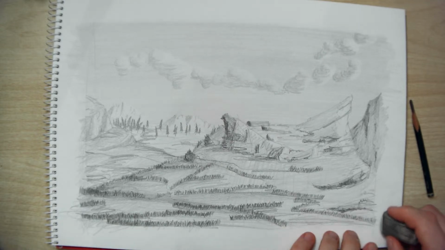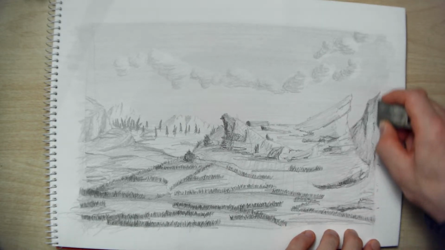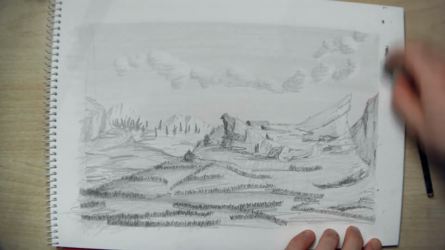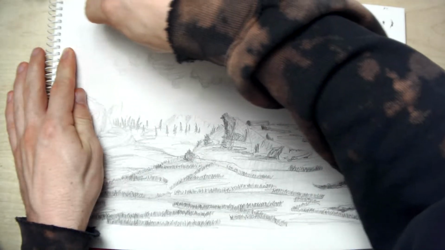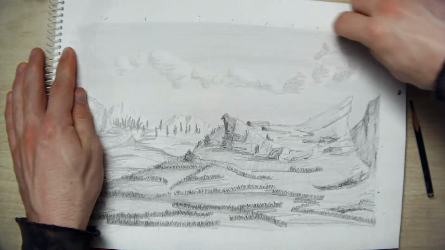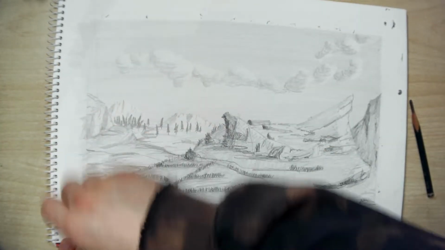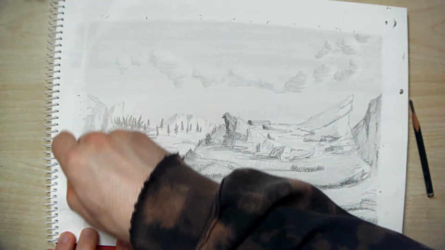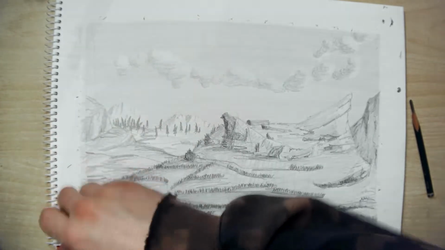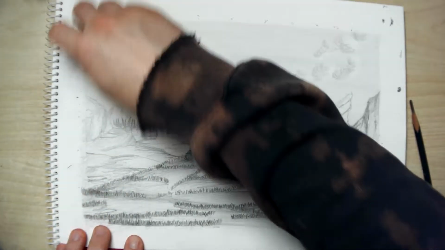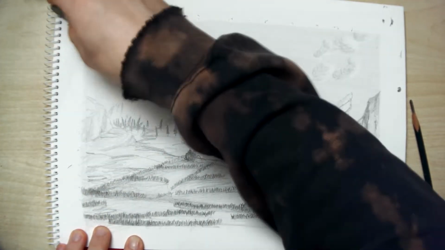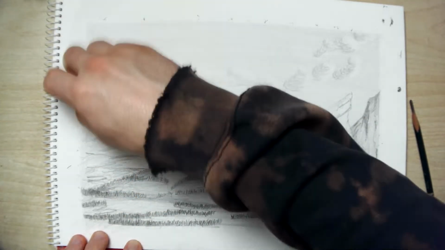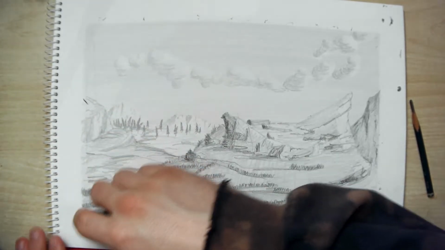All right, cleaning up the edges. Okay, let's see what I have to take away here. I think that does it. It leaves those two lines of the frame, but I don't mind it.